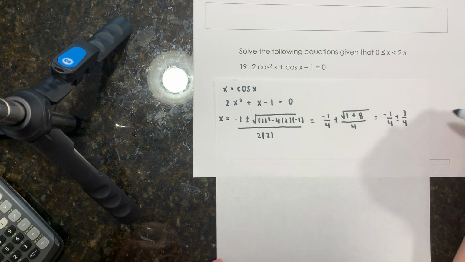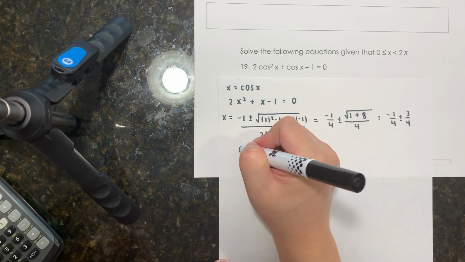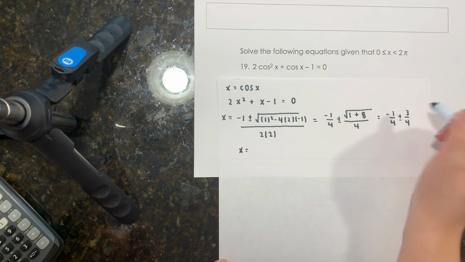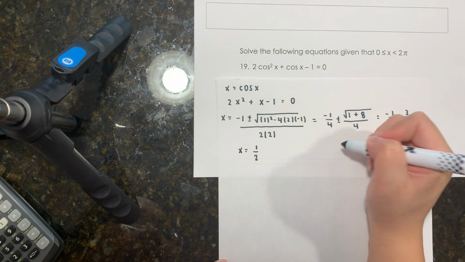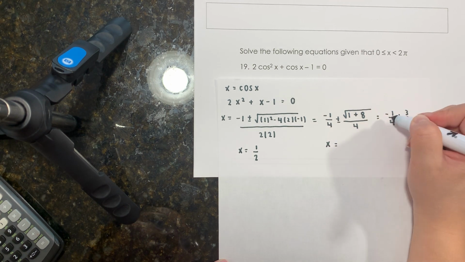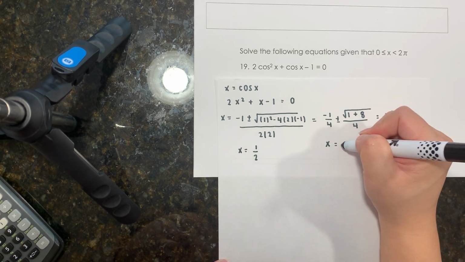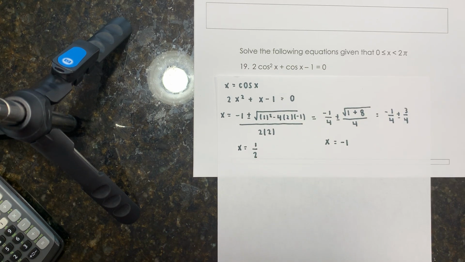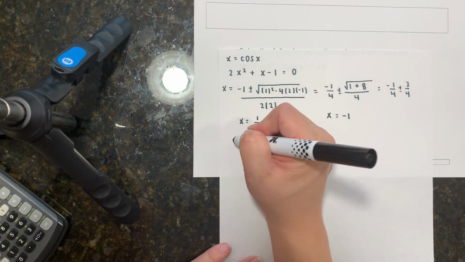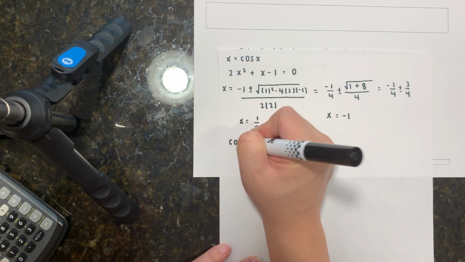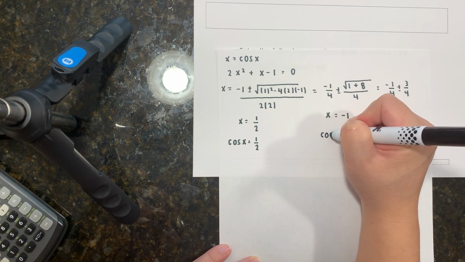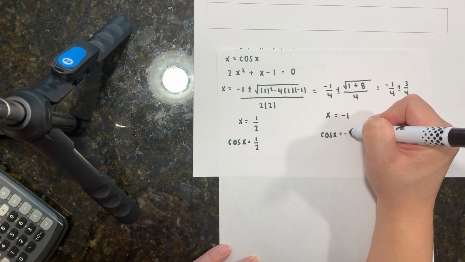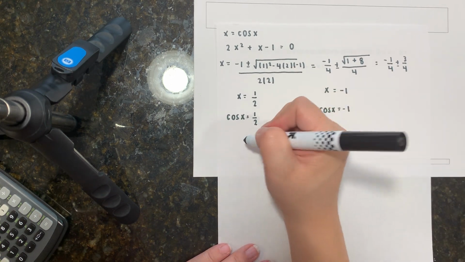So now I have two results. I have x is equal to -1 plus 3 would be 2 over 4, and that would be 1/2. And then I would have x is equal to -1 minus 3, which would be -4 over 4, and that would be -1. But remember in the beginning how I set my x equal to cosine x. So I'm actually going to change this now to cosine x is equal to 1/2, and then cosine x is equal to -1.